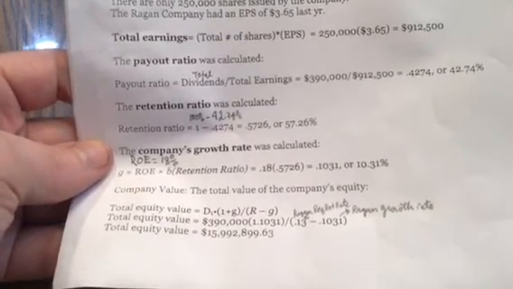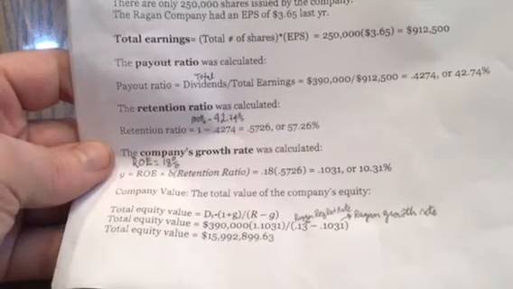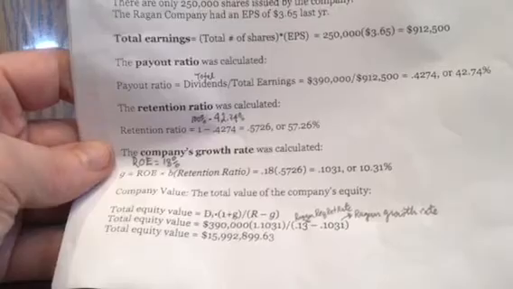We get the total equity as $15,992,899.63.